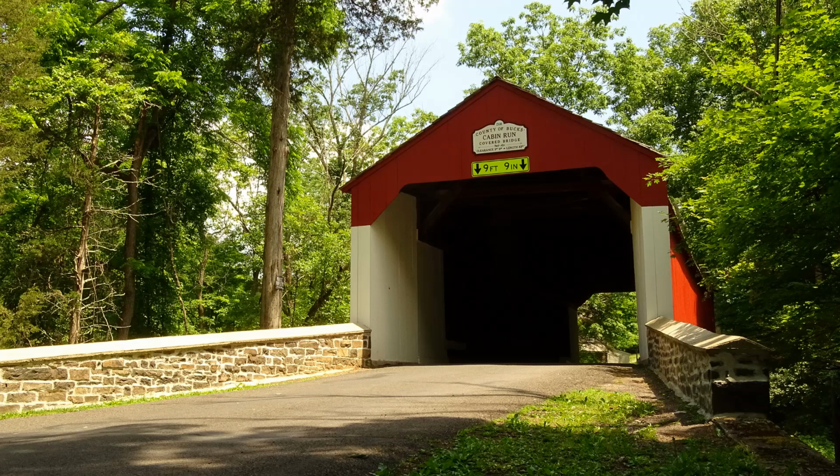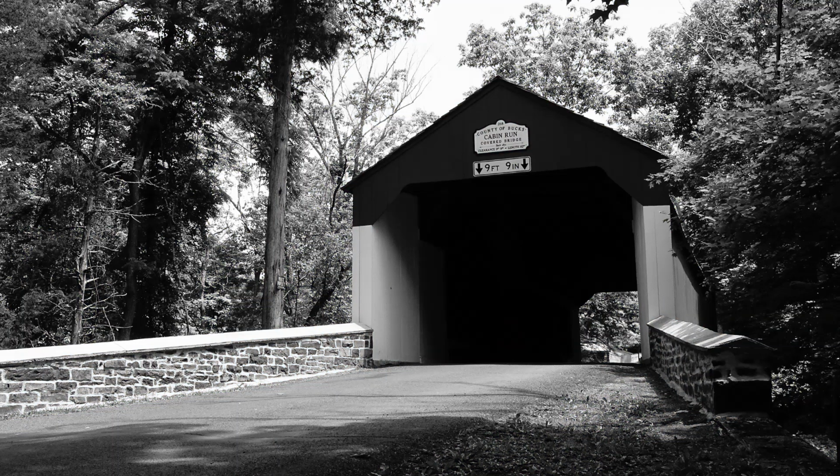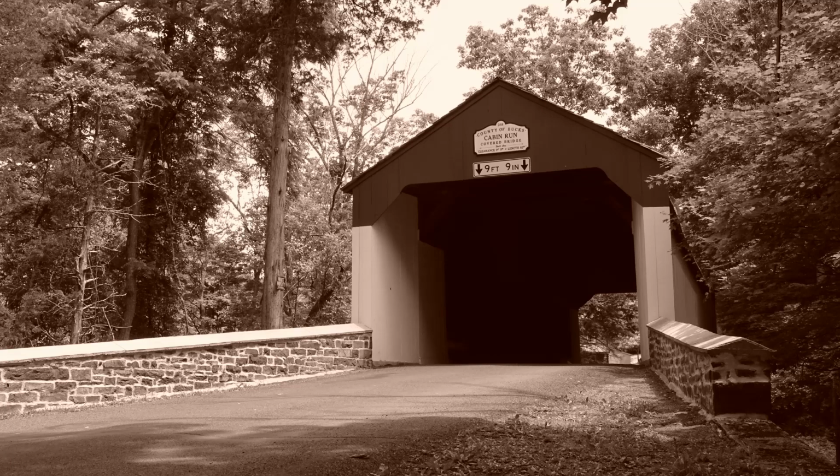This is Sunset, which warms things up. Then you have Black and White, which is useful. And then comes Sepia, making an old bridge look old again.